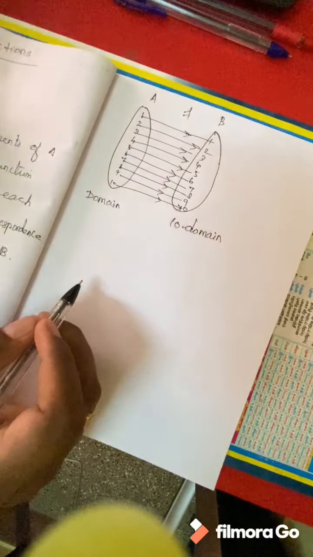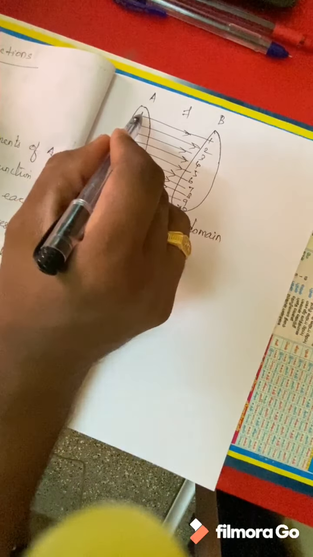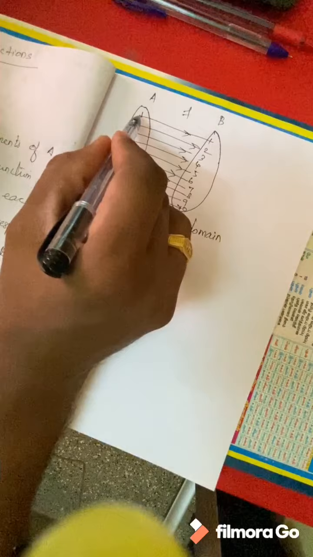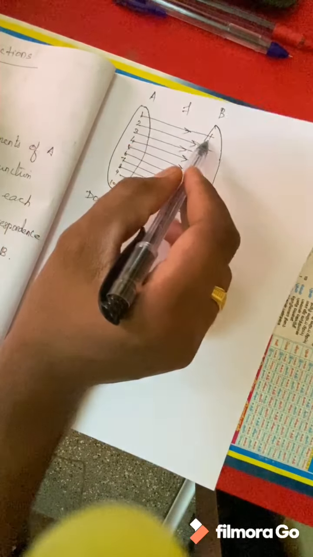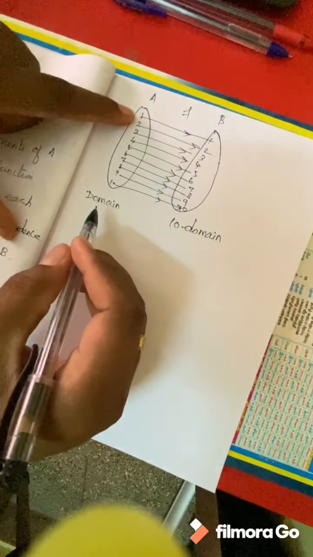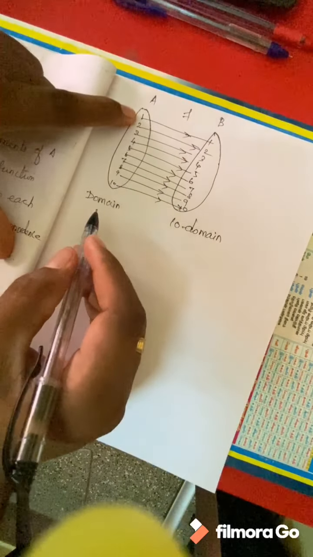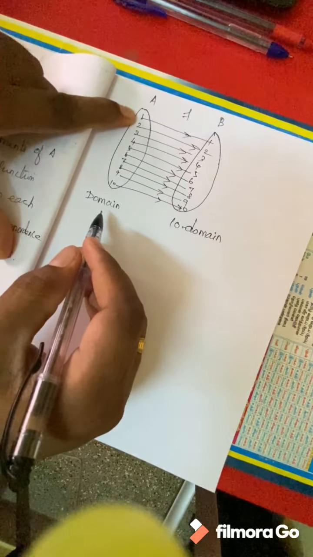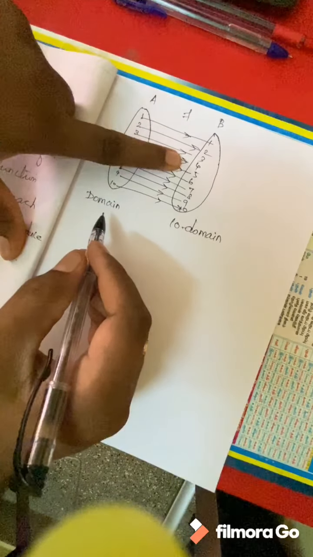Domain, codomain. If you see, each and every element of the domain is mapped with an element of the codomain, and each element of the domain will have only one image in the codomain.